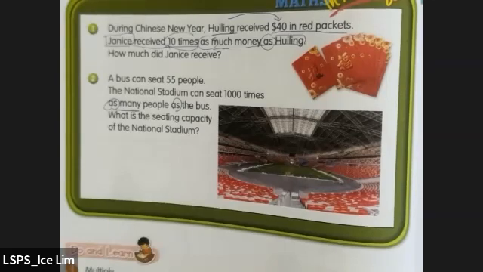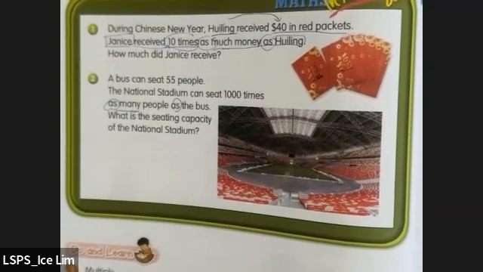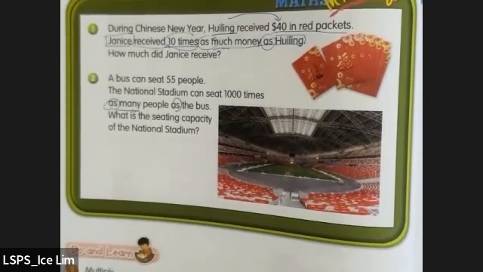Why not? Because the first sentence says a bus can seat 5 people, right? So basically, it tells you these people go into the bus. If you don't have the people, the bus is empty. So the people is still important, and the bus is still important.